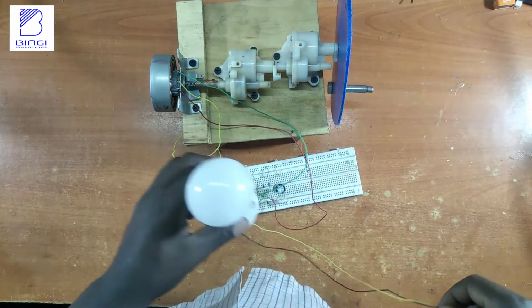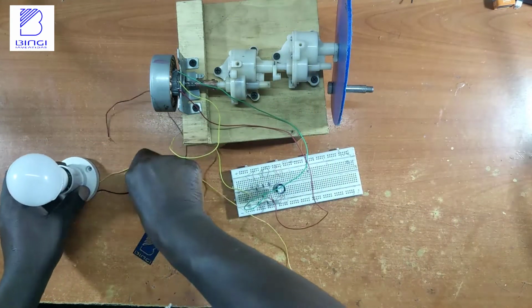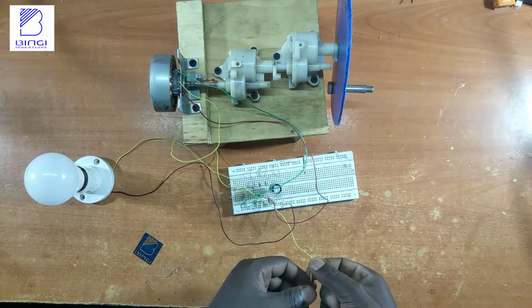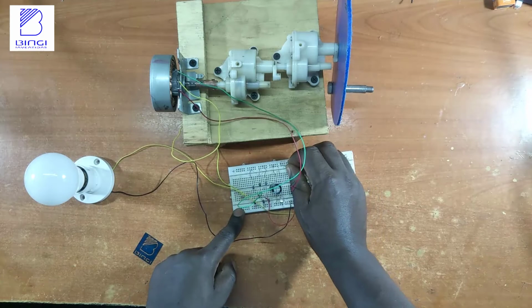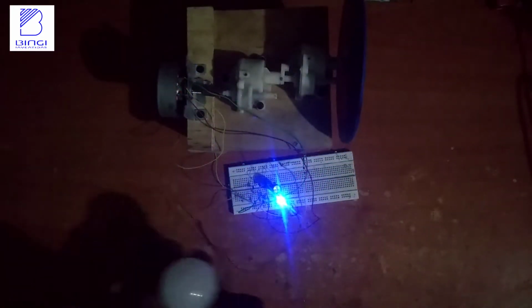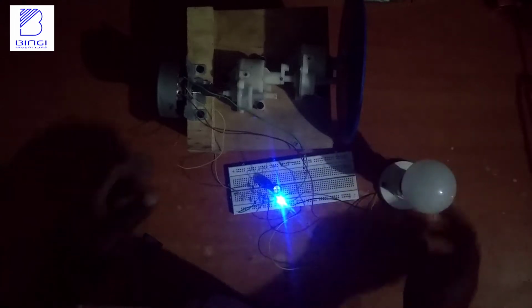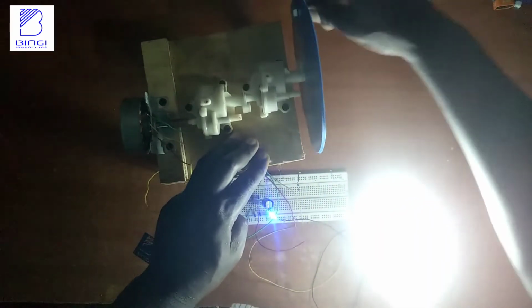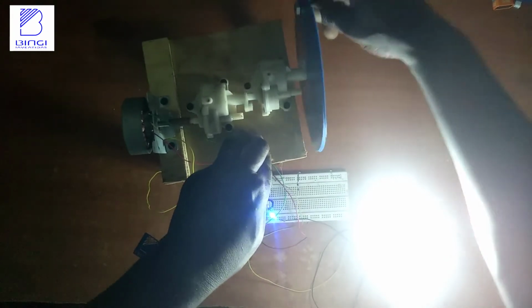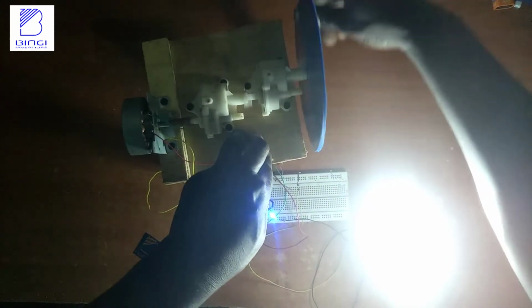So when I get an electric bulb and I connect it to this circuit to be powered by the produced electricity from our generator, and then I turn off the background light, when I start rotating the generator, notice that the bulb lights pretty well with some kind of a good brightness being observed.